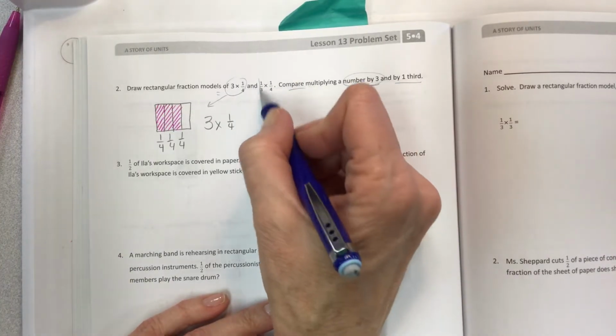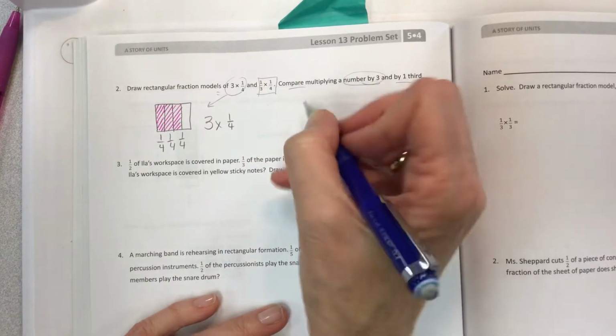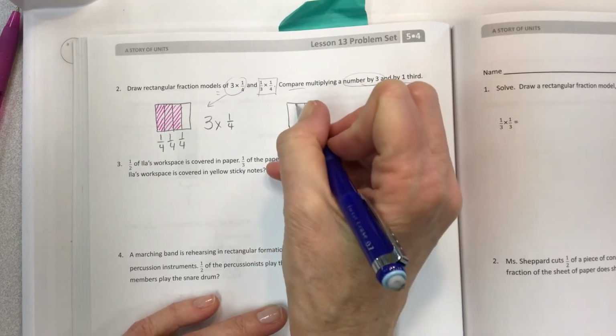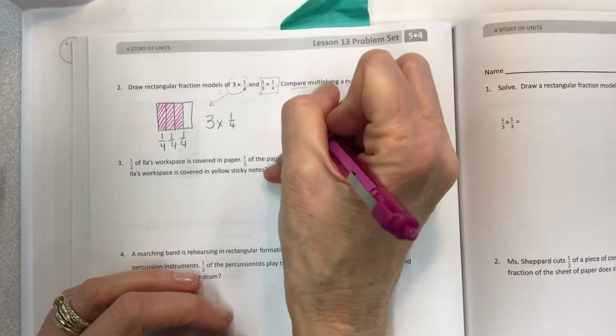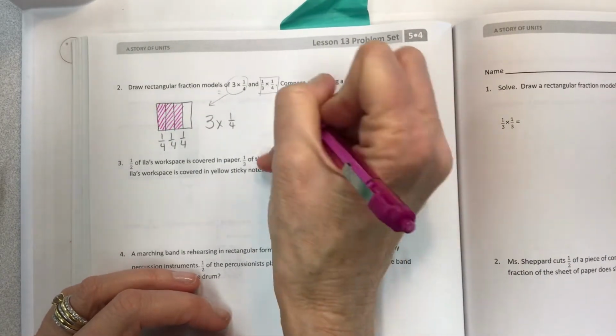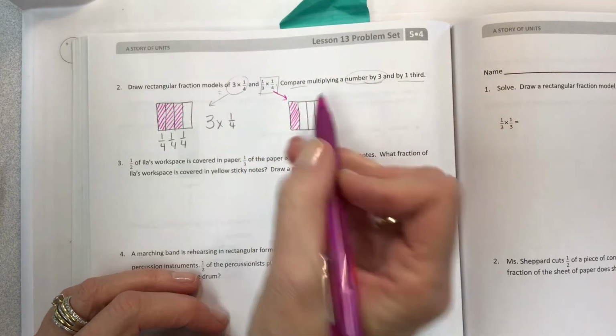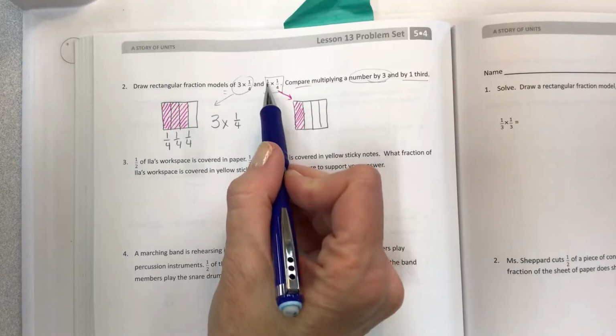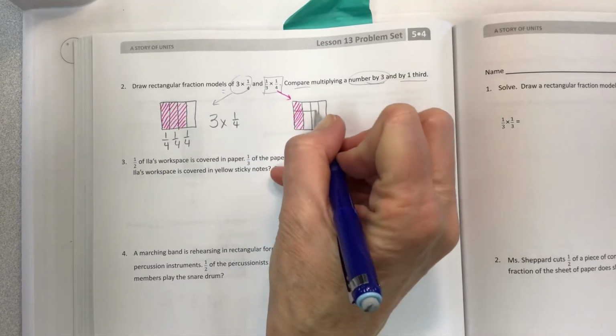Now, what about 1/3 of 1/4? So set up your box again. Here is your 1/4 that you have initially. Again, the second number is your vertical one. And now I'm taking 1/3 of it.